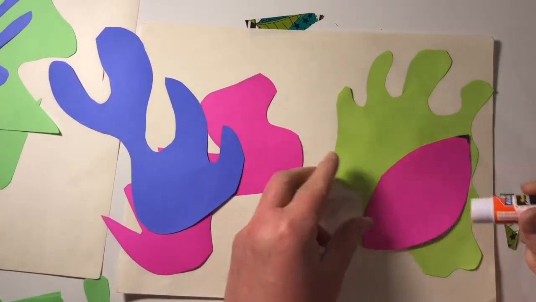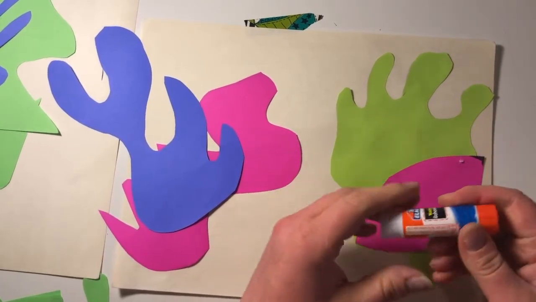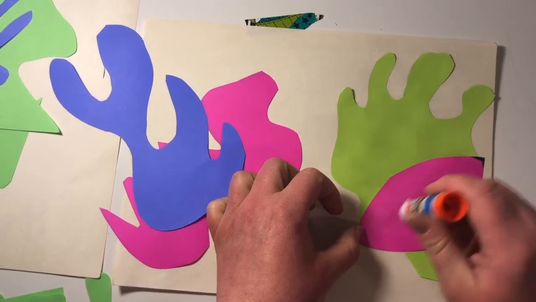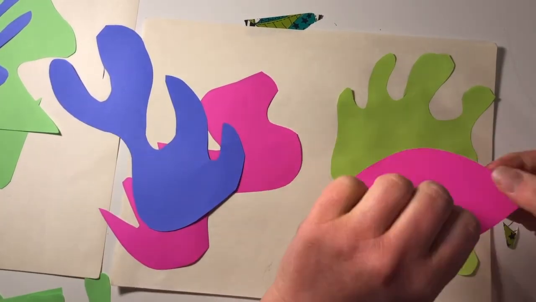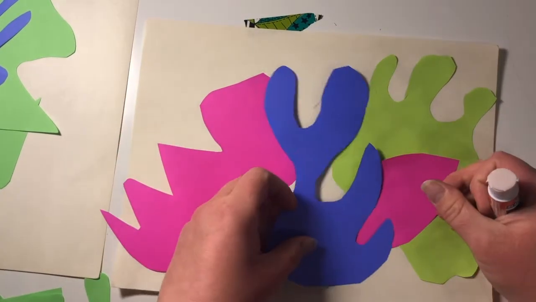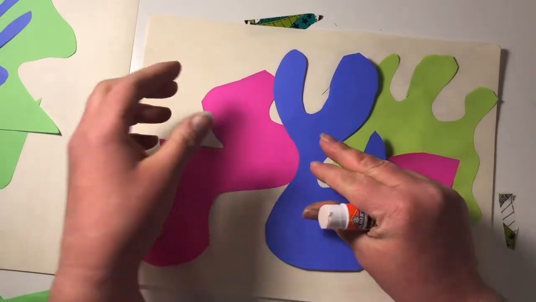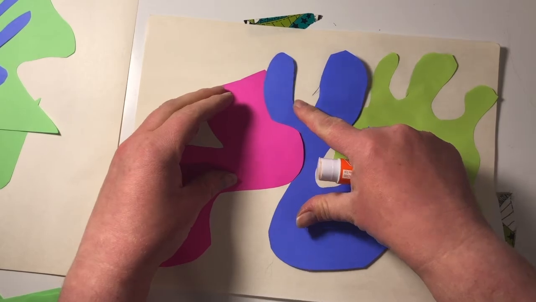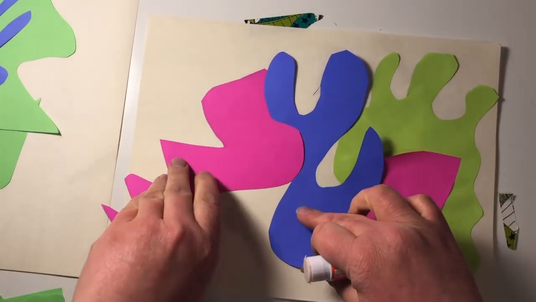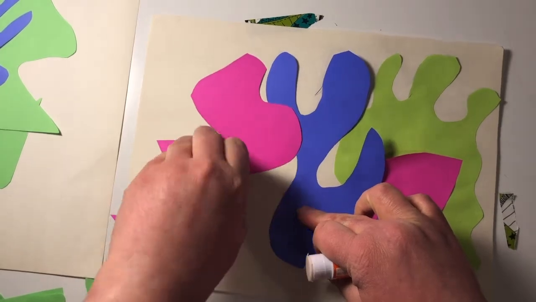Okay, next up was this one. You don't need a ton of glue when you're using a glue stick. Just go around the outside and like once down the middle. Now this one kind of wove in and out of this other one.